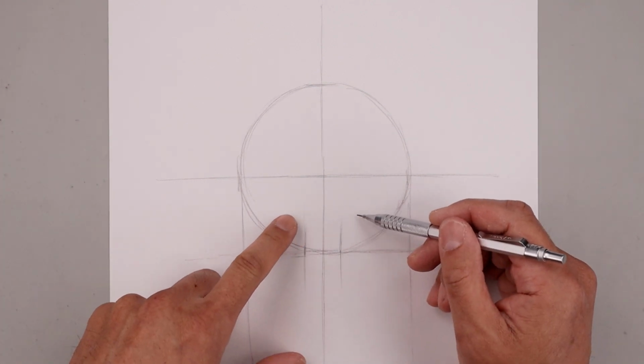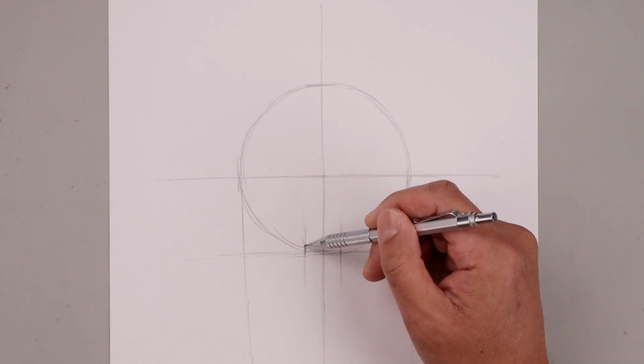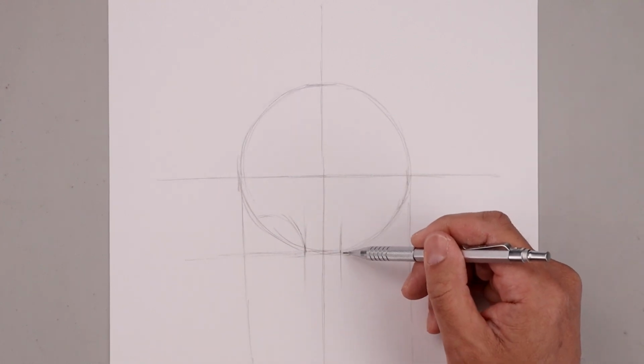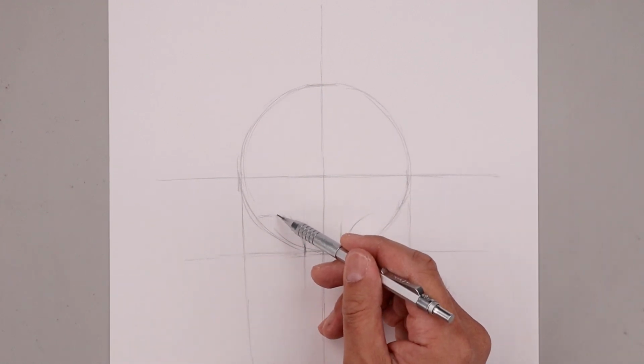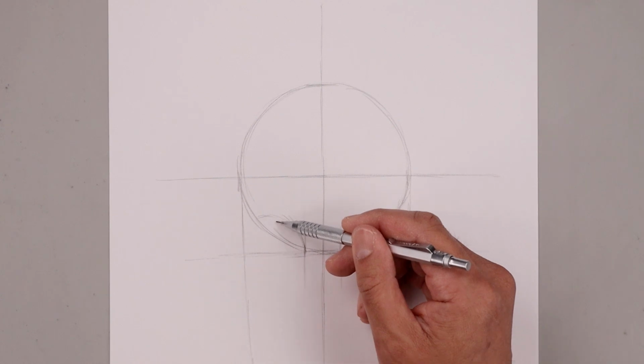Now from here, we're going to start with the top edge of the eyes. Let's start right where this line meets the bottom of our circle, curve the eye going up, and then bend that out towards the outside of our circle. Do the same thing on the right. Now we want to bring this up towards the same height, going out towards the side.